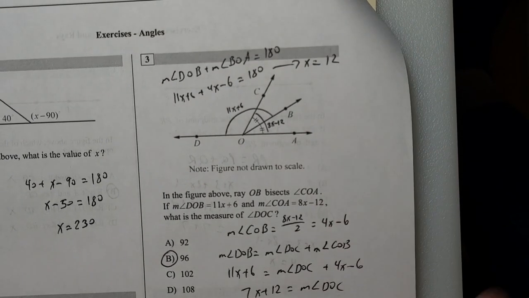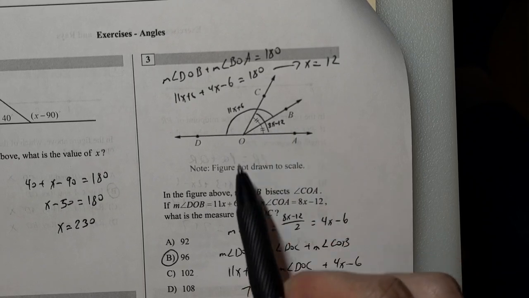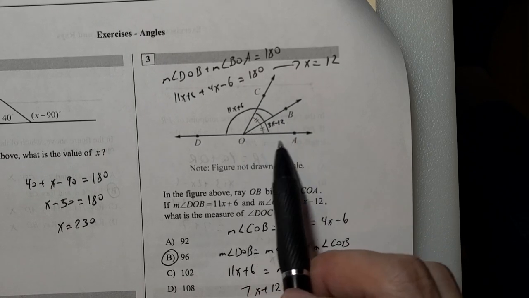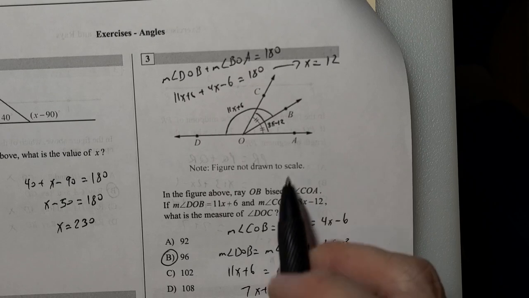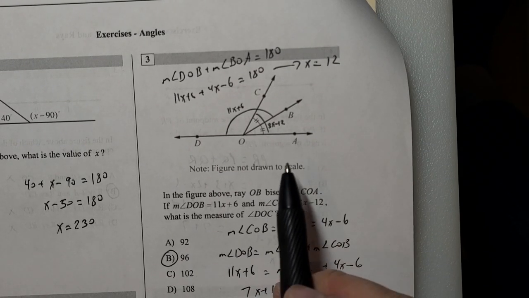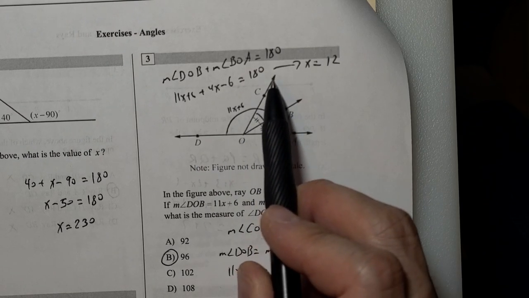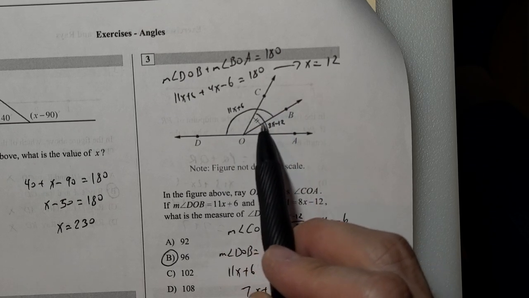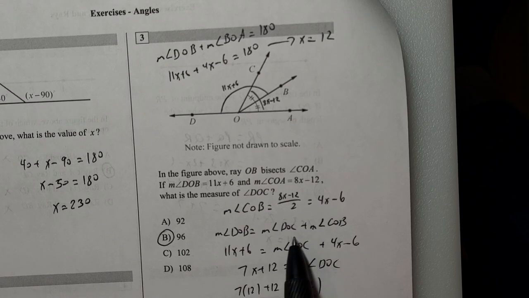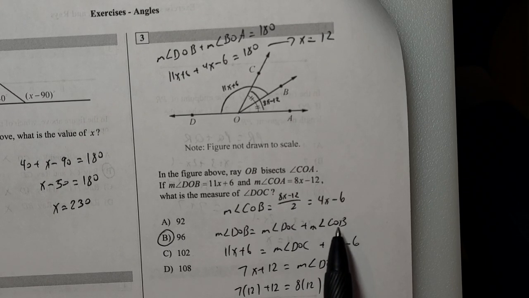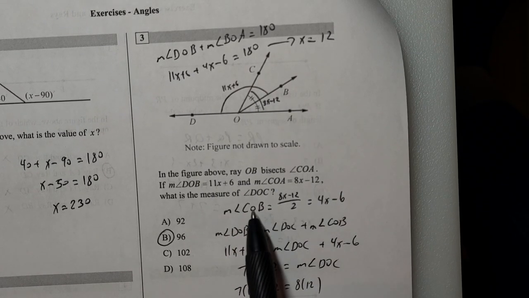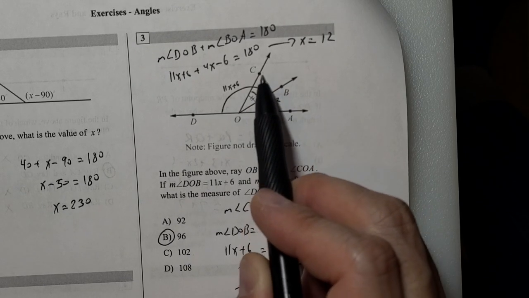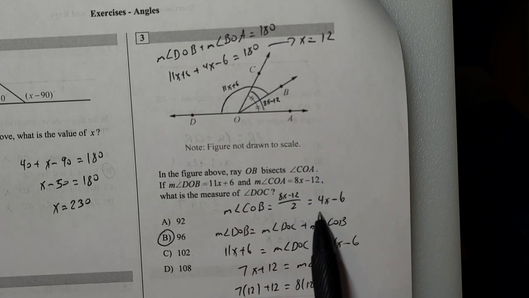Okay, so hopefully you saw the thought process. One more time. They give us DOB, I marked it. They give us COA, I marked it as well, and they already marked that COB equals BOA because this guy bisects COA, okay? The angle COA. So, I need DOC, and I realized that, well, I can do DOB minus COB. That's this line here, okay? What is COB though? Because we know DOB, what's COB though? COB is half of this, COA. Because again, they told us that OB bisects COA. So COB is half of COA, which is there, okay?